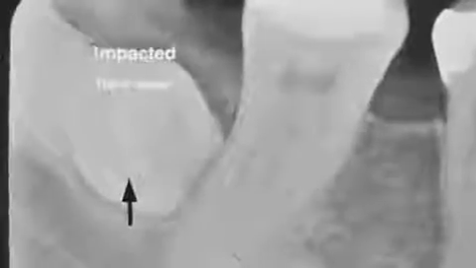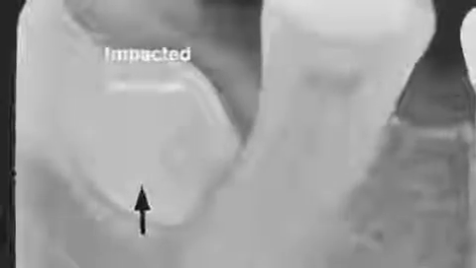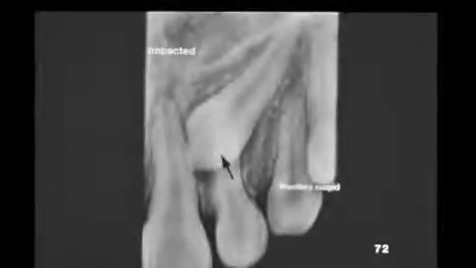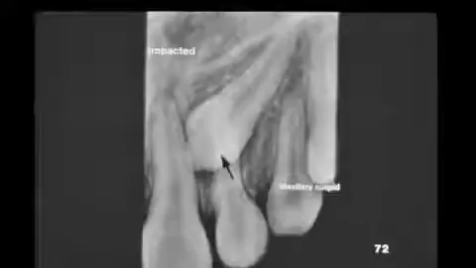Tooth number 32 is an impacted third molar. Will it ever erupt properly? No. It is also known as ectopic eruption, erupting out of position. What are some problems that could occur with this tooth position? The permanent maxillary canines are commonly, or not unusually, impacted or ectopically erupting.